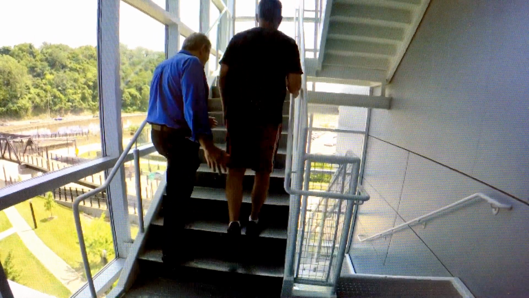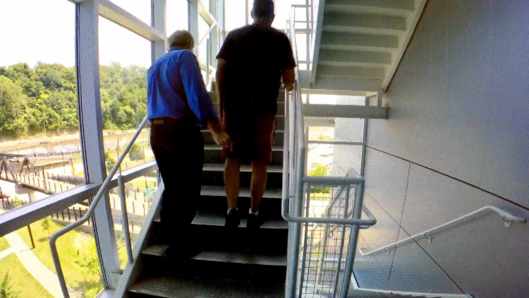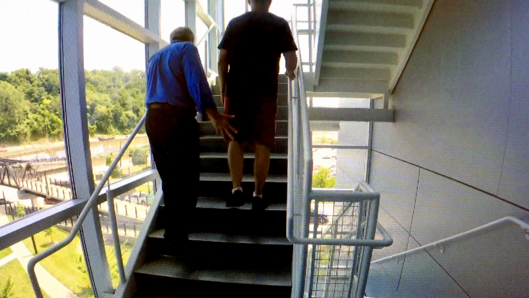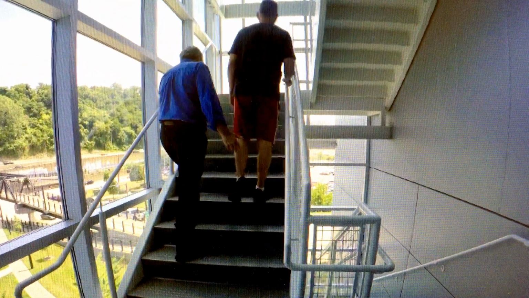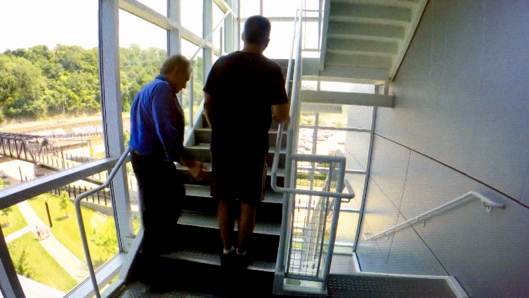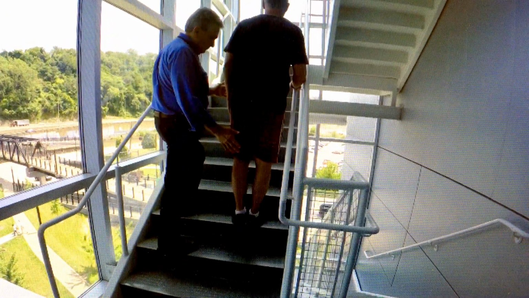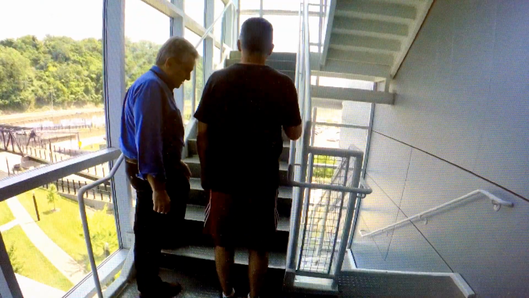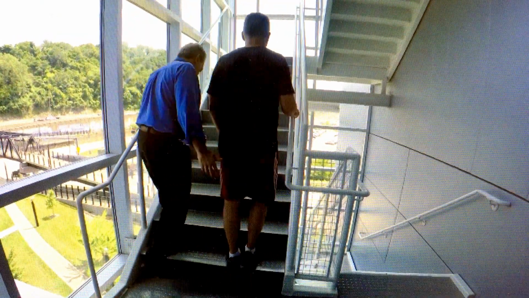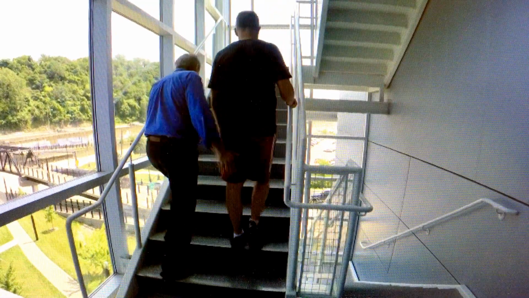Simultaneously, the hip extensors of the limb on the higher step also contract to assist in raising the body by extending that hip. This combined use of the gastrocnemius contraction on the lower limb and the hip extension contraction on the upper limb creates a vaulting action to help raise the body weight up to the next step.